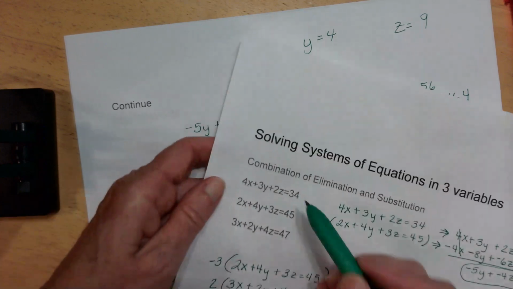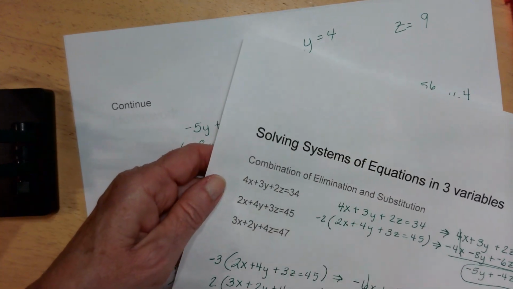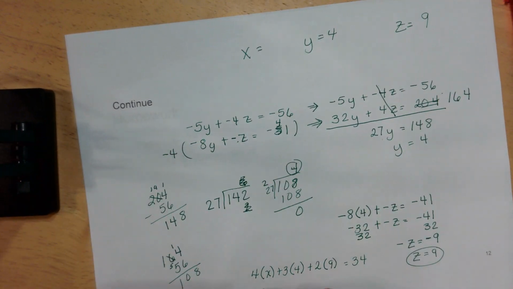Okay, so that equation came from right here. That was one of the original equations. So I have 4x plus 12 plus 18 equals 34. I have 4x plus 30 equals 34. So I have 4x is equal to 4, or x is equal to 1.